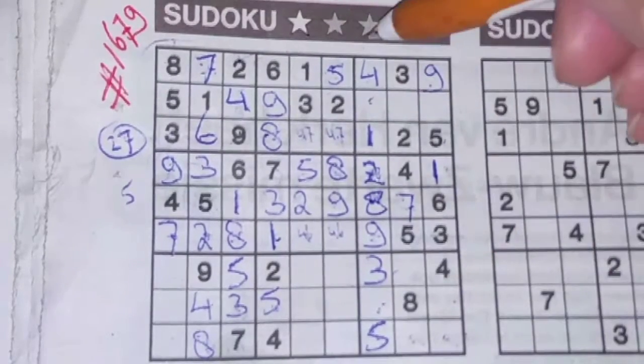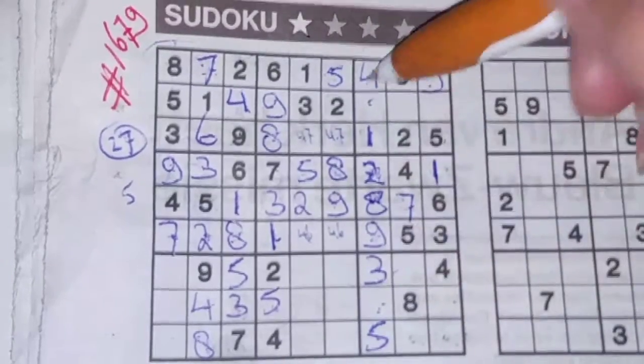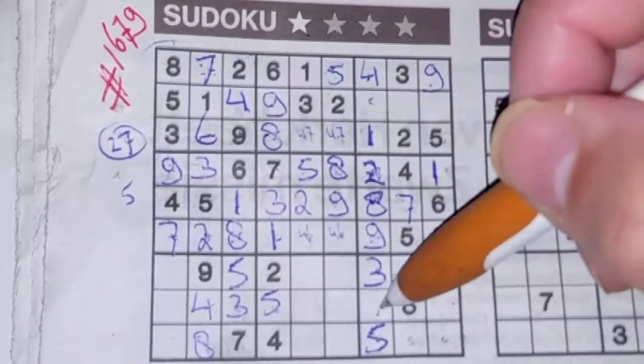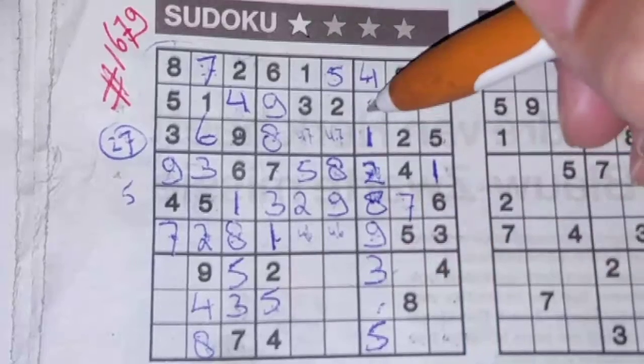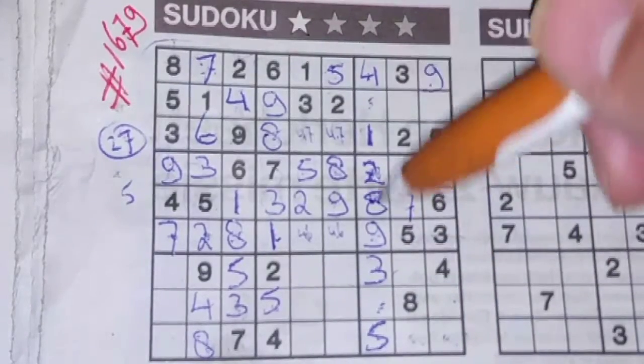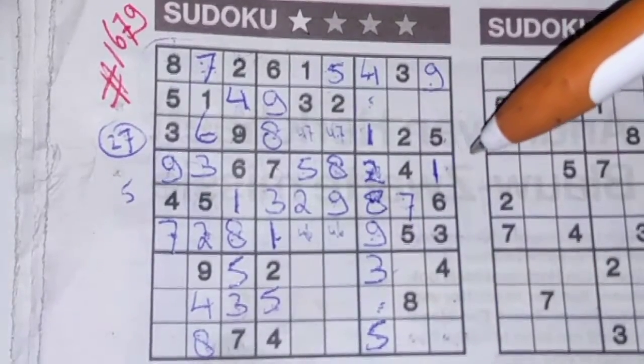2 numbers left in this column. 1, 2, 3, 4, 5. 6 is missing, and the 7 is missing. 6 and 7, I cannot fill this yet. Need to wait.